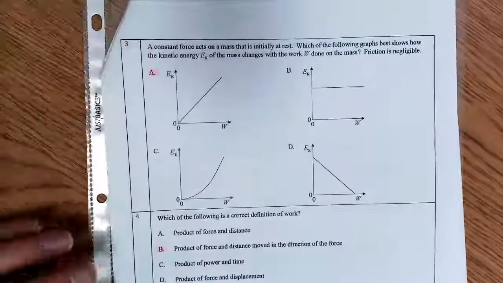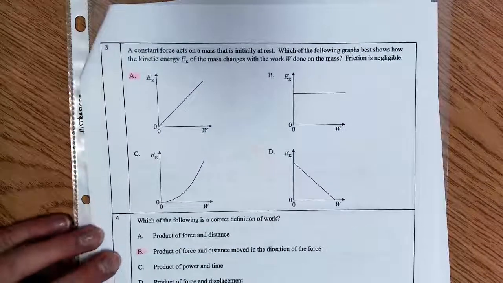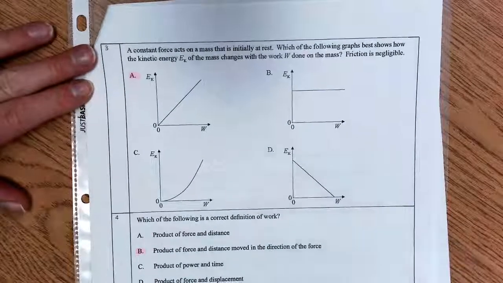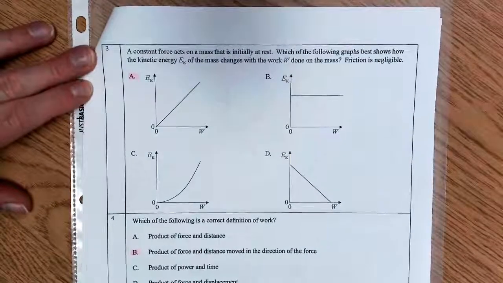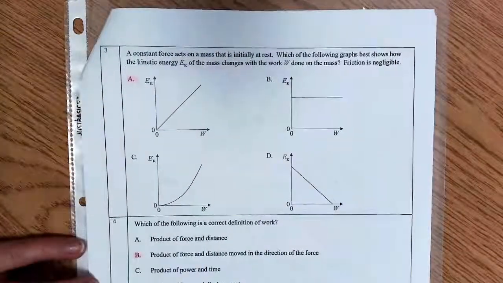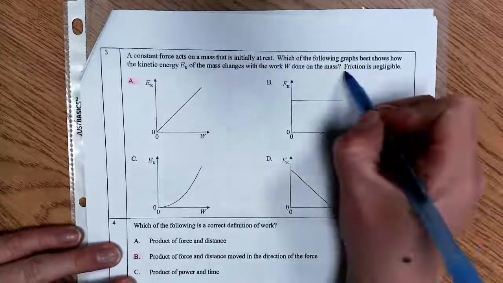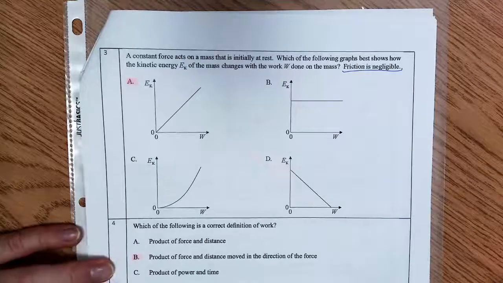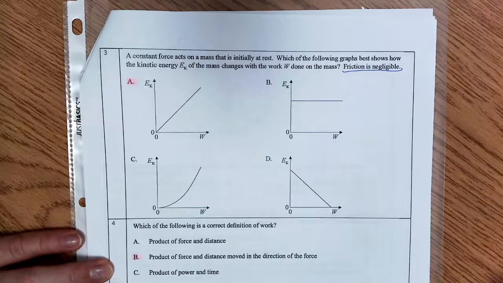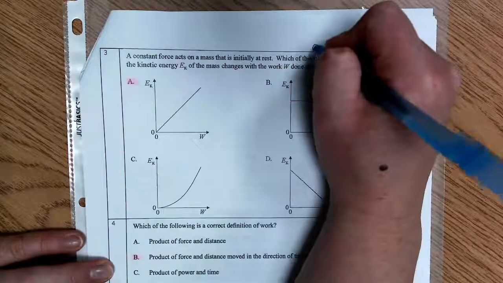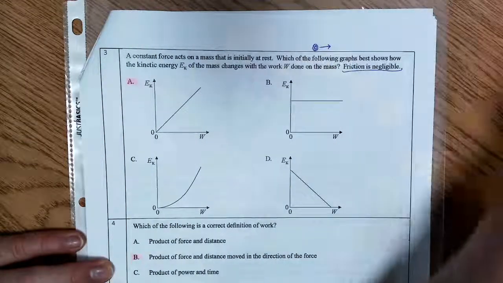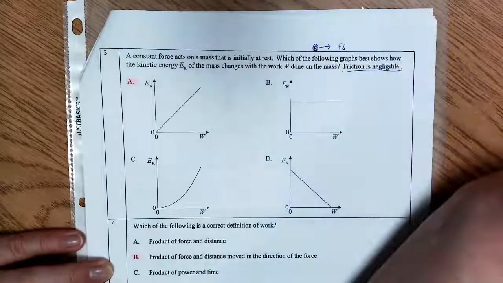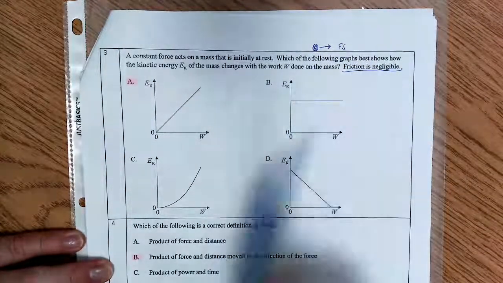Okay, question 3 then. We've got a constant force acting on a mass that is initially at rest. Which of the following graphs best show how the kinetic energy of the mass changes with the work done on the mass? Friction is negligible. So that tells us that there's no energy loss due to friction. And so that tells us then that if we have the object and a constant force is being applied to it and it's initially at rest, then there's going to be work done that's equal to Fs, okay, as it moves through a distance s.